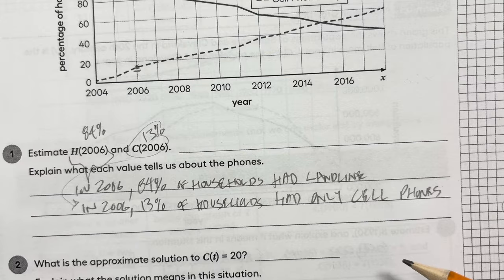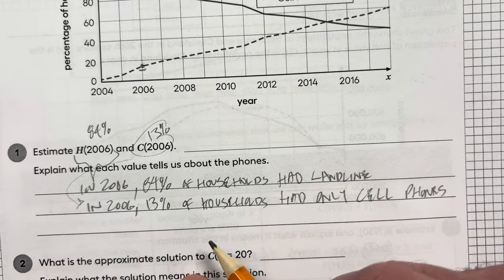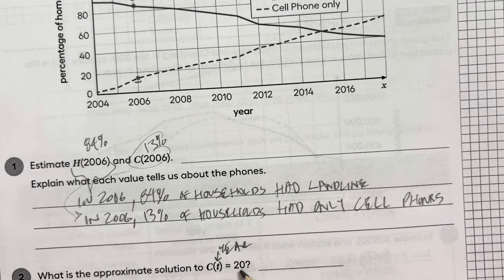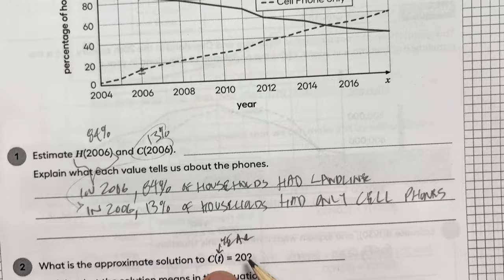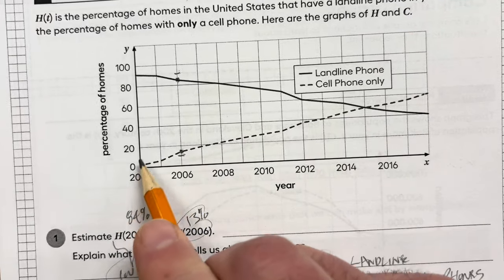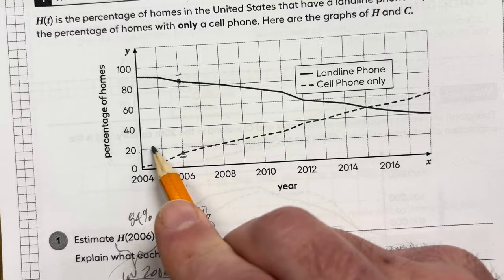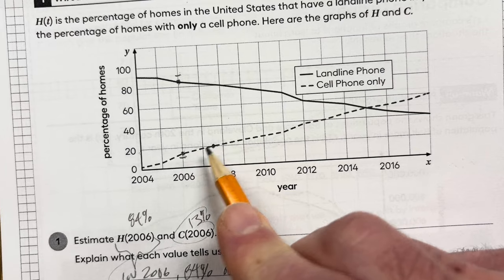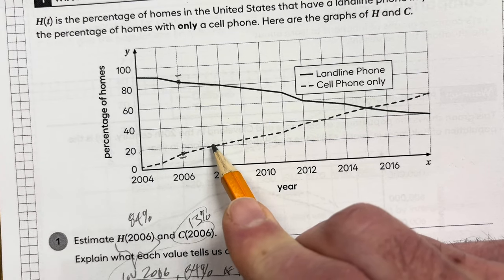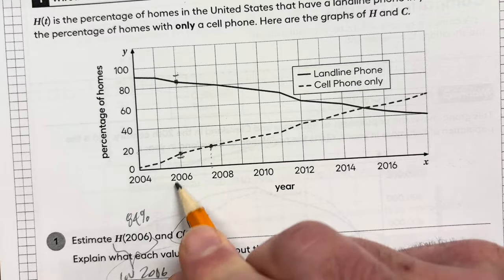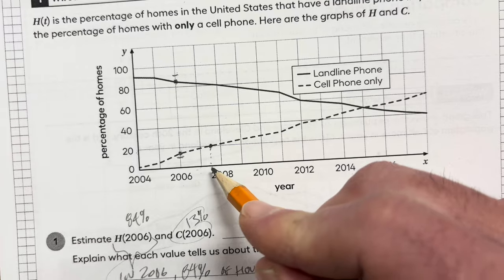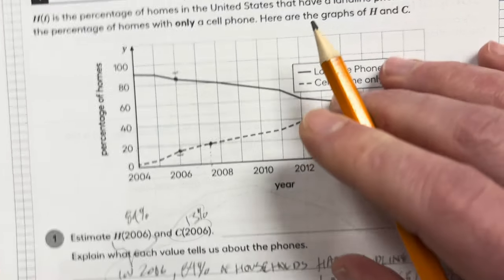What is the approximate solution to C of t equals 20? So for this one, we're trying to find the year when we have 20% of households with only cell phones. So we're going to look at the y-axis for 20 and go to right about right there. That looks like where we hit the function that is C, and if this is 2007, this looks like 2007 and a half. So let's see, explain what this means.